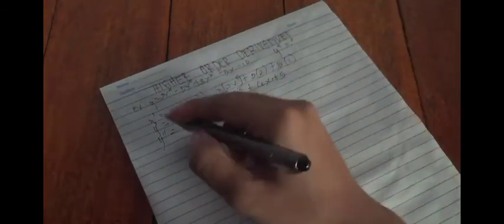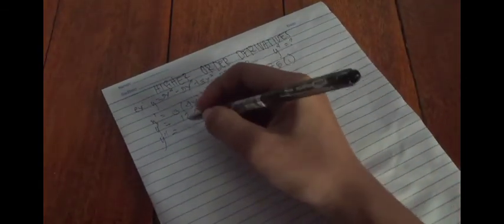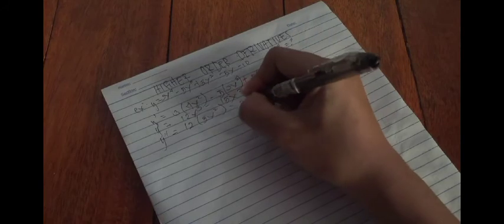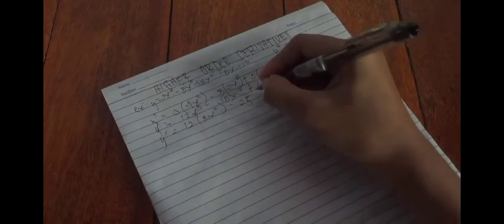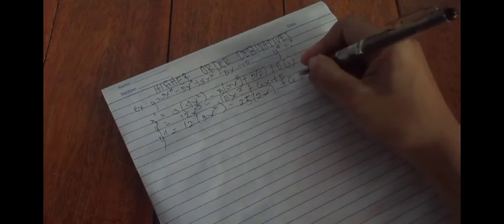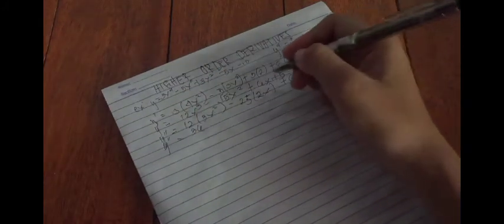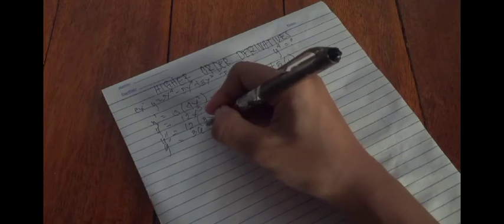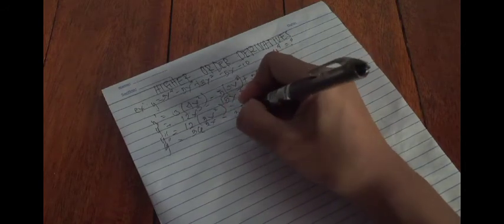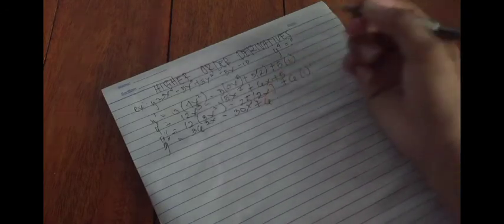So ayan na yung first derivative. Next, second derivative is 12 times 3x squared minus 15 times 2x plus 6 times 1 equals 36x squared minus 30x plus 6. So, ayan na yung second derivative.